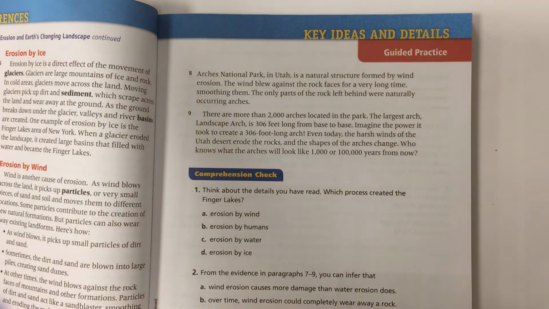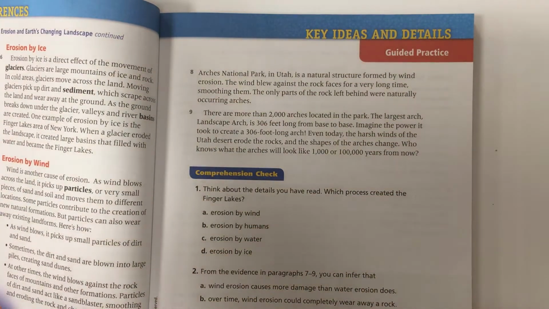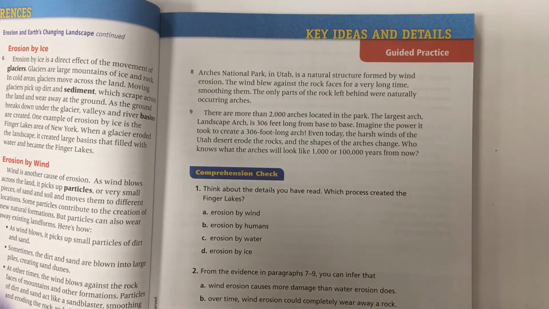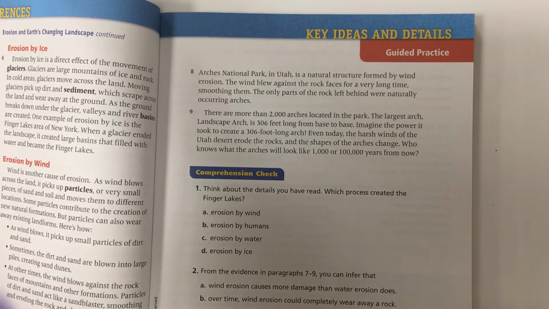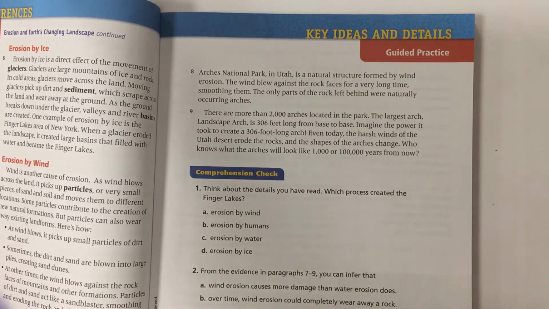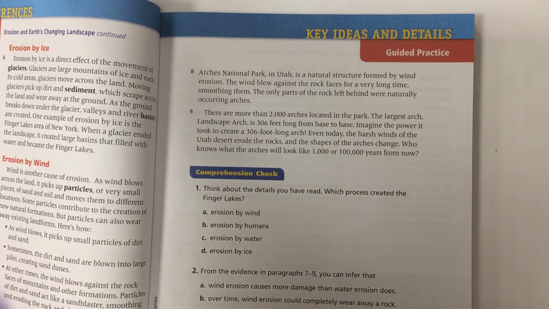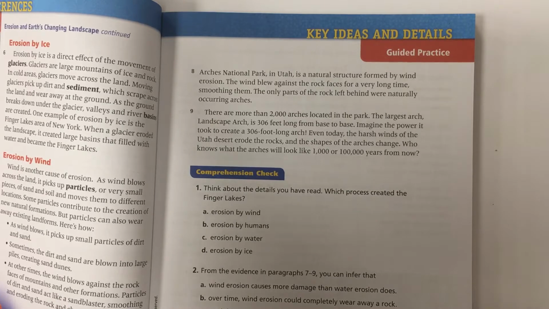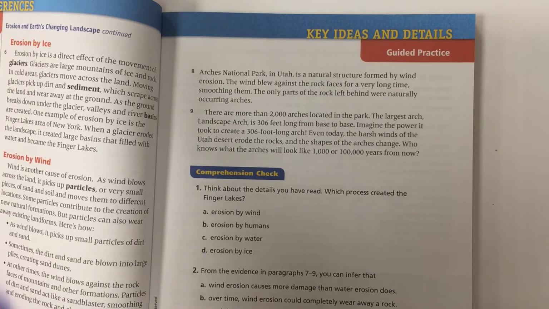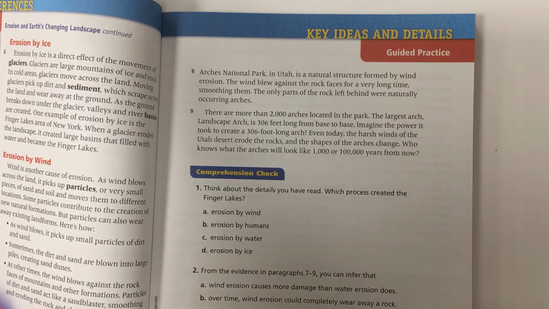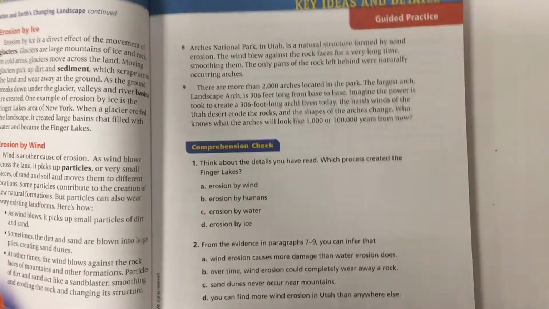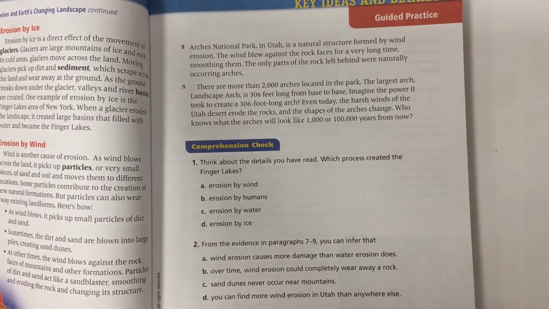The largest arch, Landscape Arch, is 306 feet long from base to base. Imagine the power it took to create a 306-foot-long arch. Even today, the harsh winds of the Utah desert erode the rocks, and the shapes of the arches change. Who knows what the arches will look like 1,000 or 100,000 years from now.